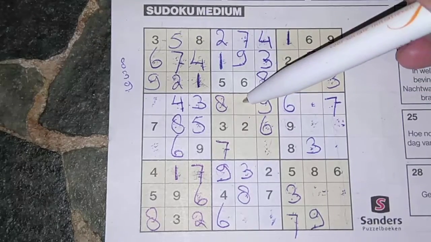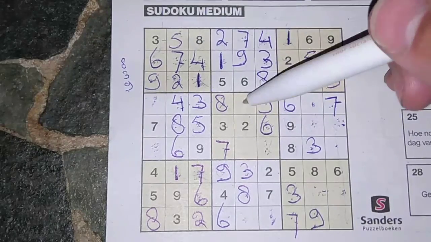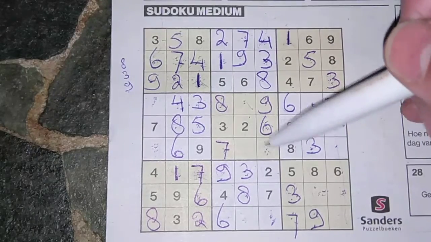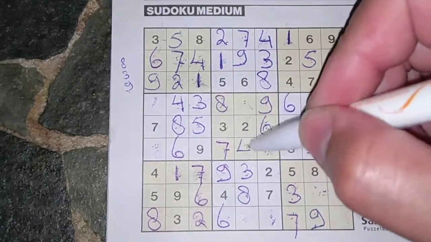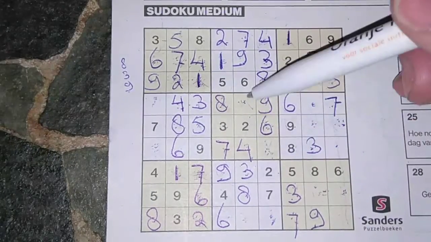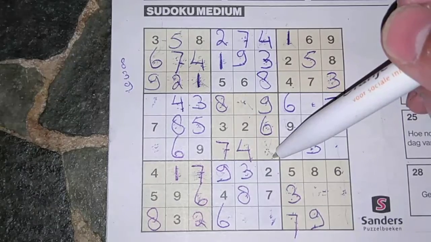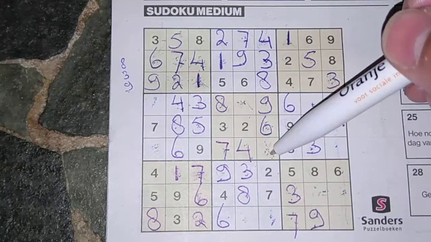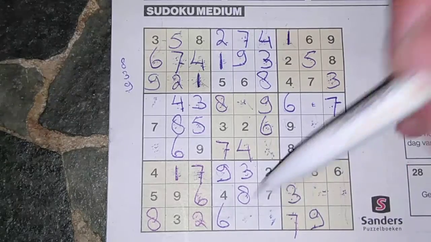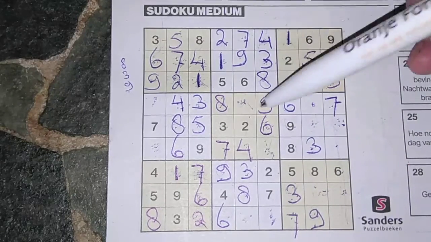This cannot be a 4. We have a 4 here. We have a 4 there. So 1 box left for the 4 should be there. In this big square, the 1 and the 5 are missing. 1 and the 5. Ooh, a lot of pairs.